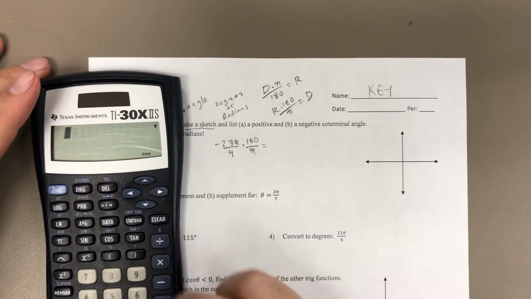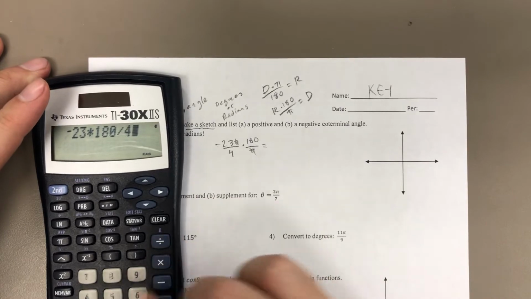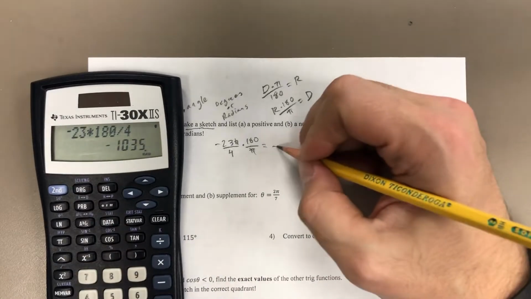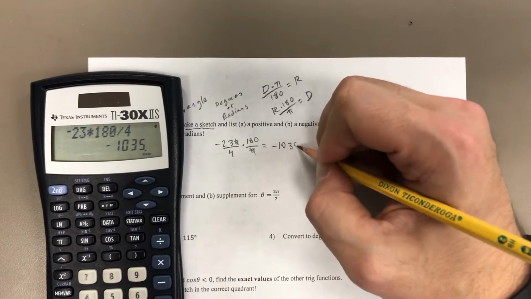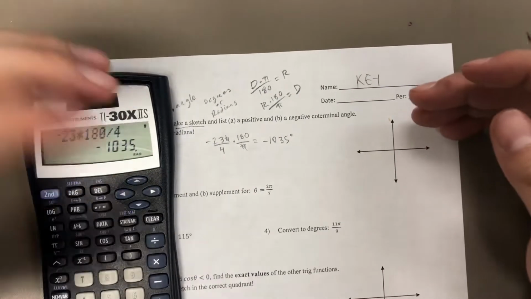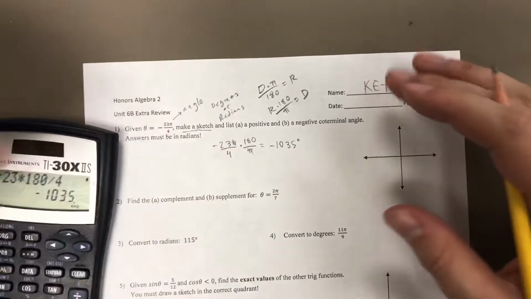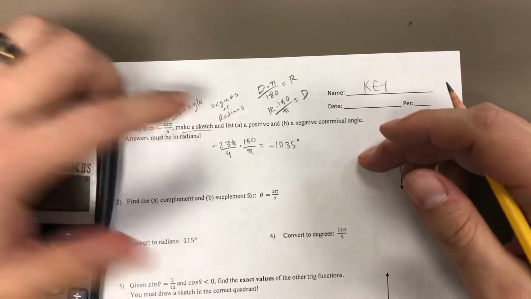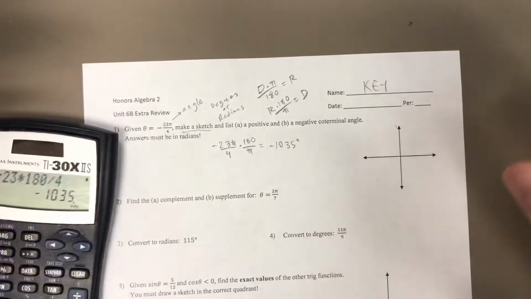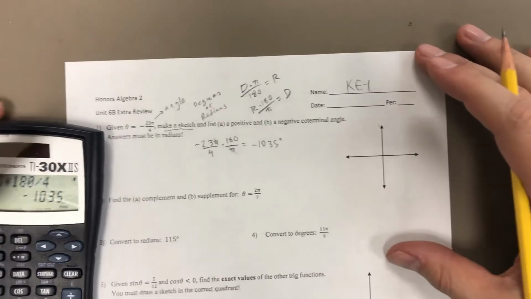Negative 23 times 180 divided by 4. So it's negative 1,035 degrees. So maybe that makes a little bit more sense to you. I don't know. I can look at them either way, and that's the point of this whole entire chapter. We're supposed to get you used to using radians or degrees interchangeably. If you struggle with that, maybe converting to degrees can help you out a little bit more.